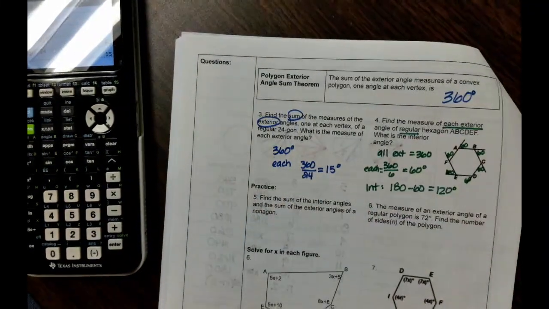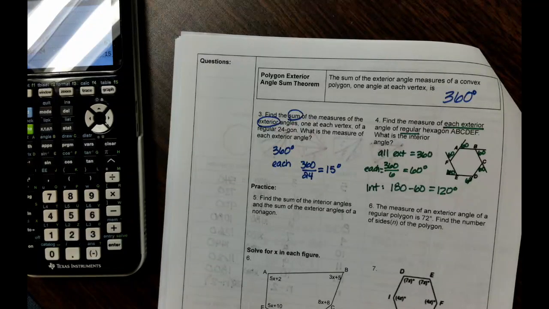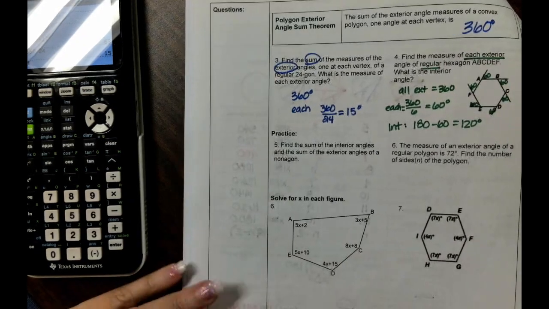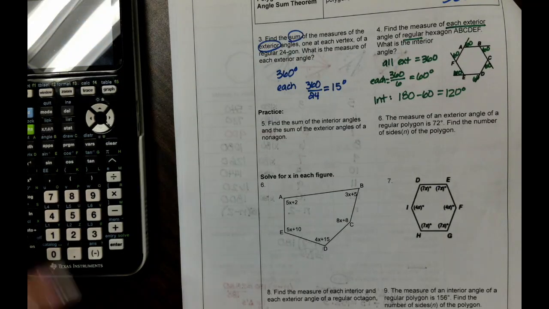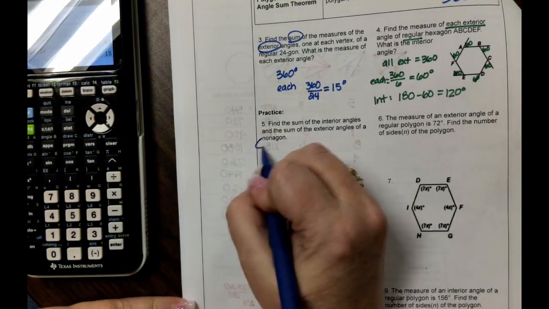Now you could also find that interior angle by finding the sum of the interior angles, right? There are 4 triangles in there times 180. You would get 720 divided by 6 is 120. Okay? So let's look at some practice problems. Find the sum of the interior angles and the sum of the exterior angles of a nonagon. That means you have to know what a nonagon is. A nonagon has 9 sides.